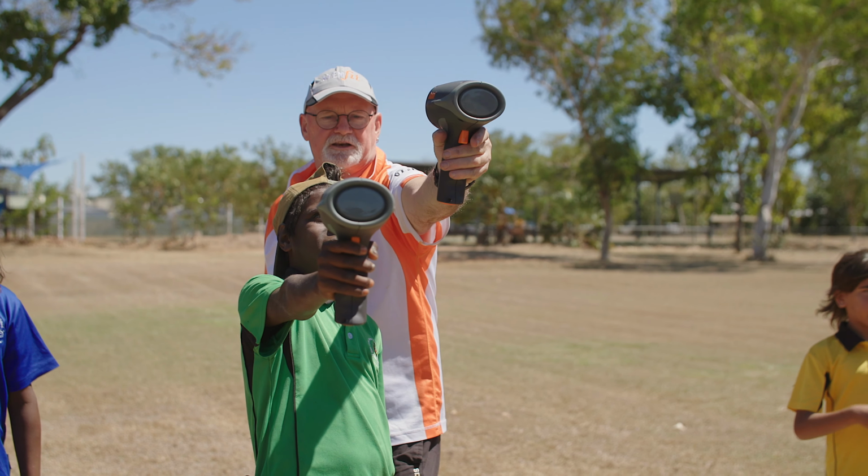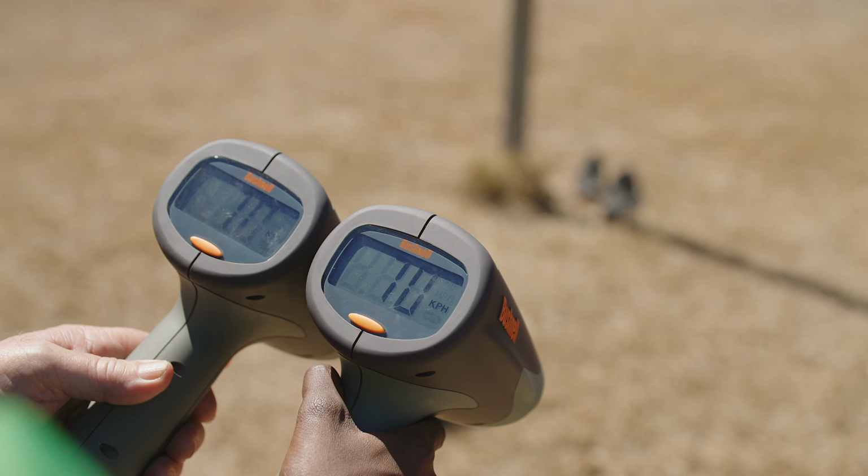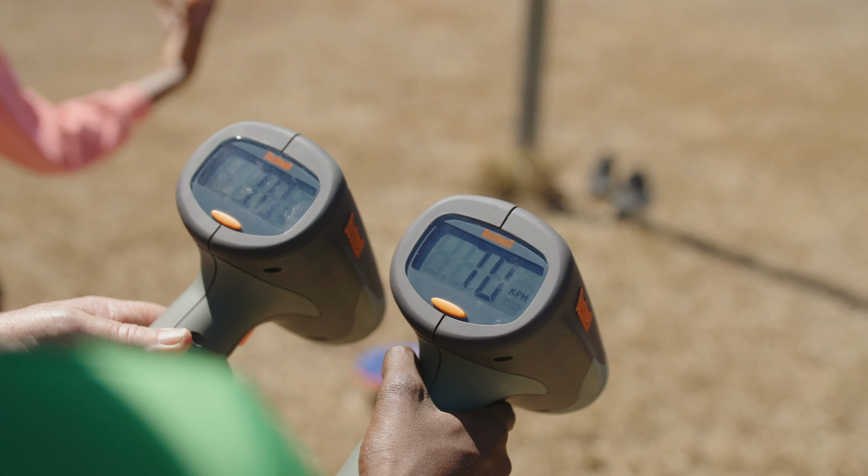And then we do things like compare the electronic measurer to an old-fashioned trundle wheel, so we make sure it's accurate. So they're thinking skills that we're embedding, all these thinking skills, into the PE lesson. And we're also getting them to measure.